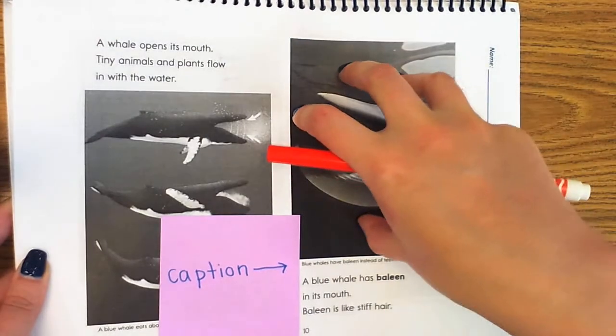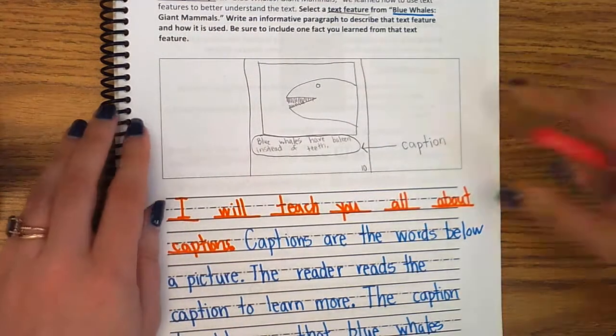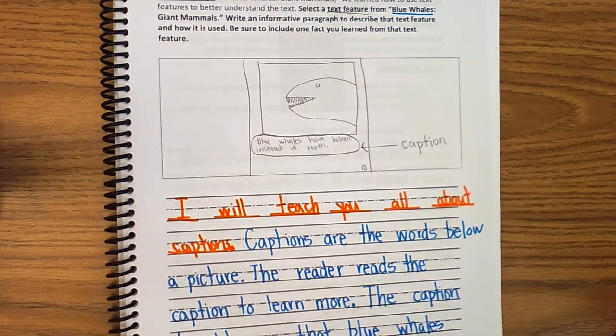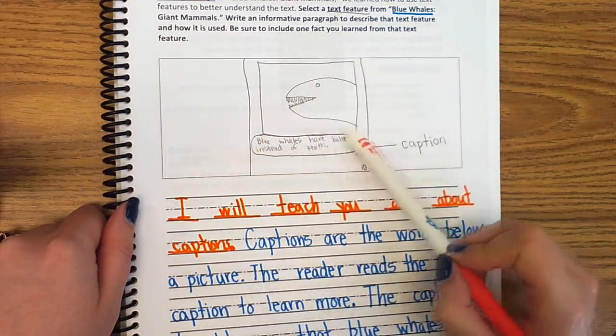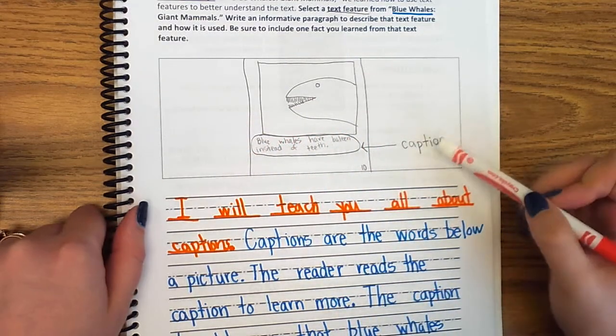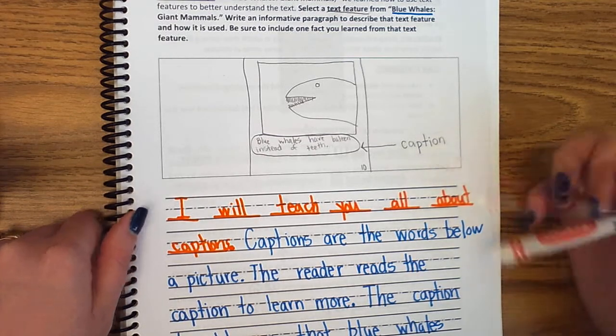So we kind of lifted this picture and the caption off of our text. We dropped it into our teaching picture. We drew our reader's attention to this caption by circling or boxing it, and we labeled it caption because we want to teach all about this text feature, captions.